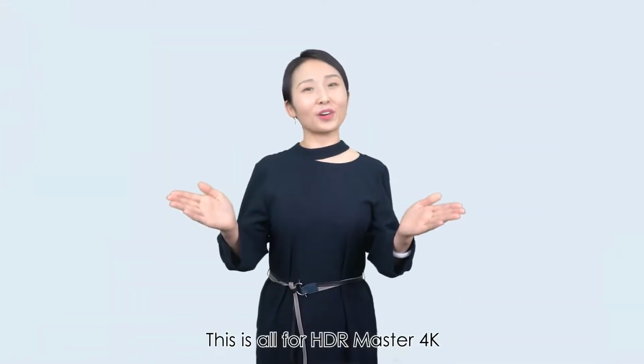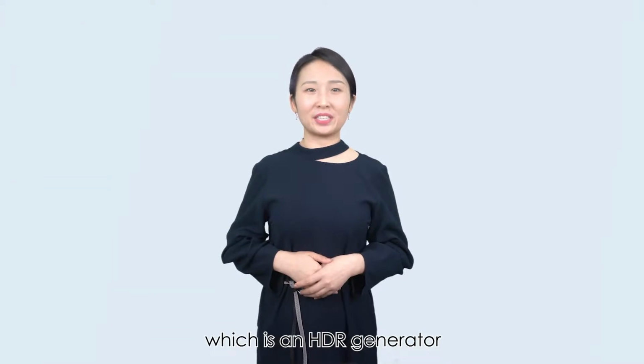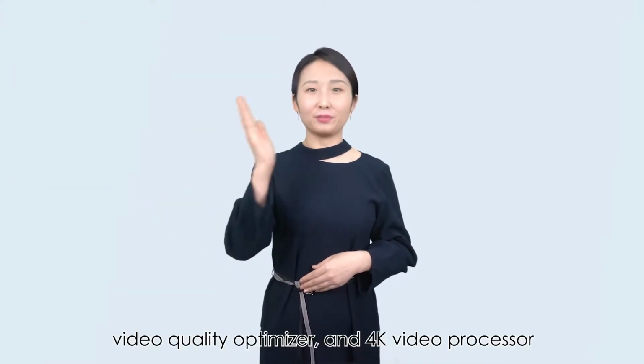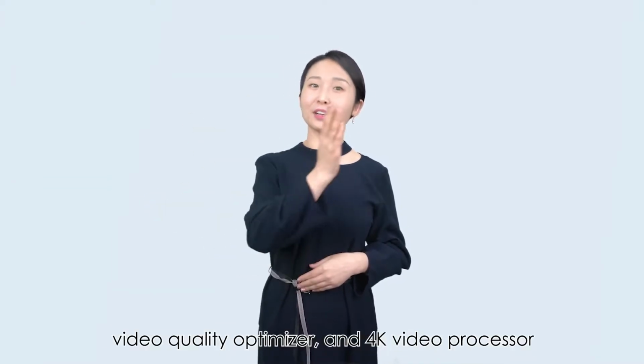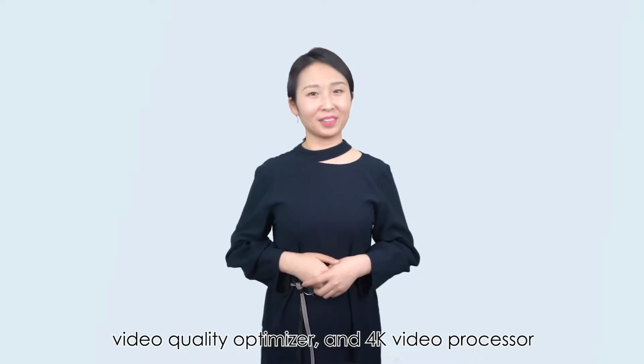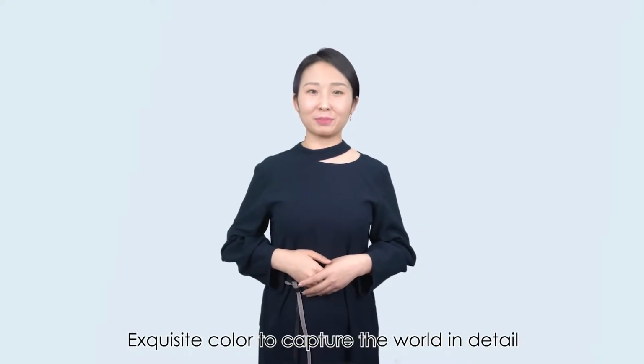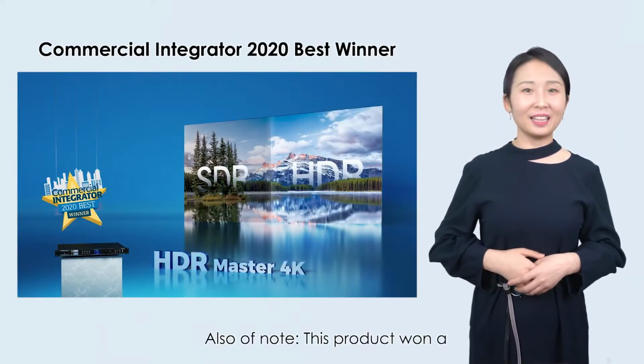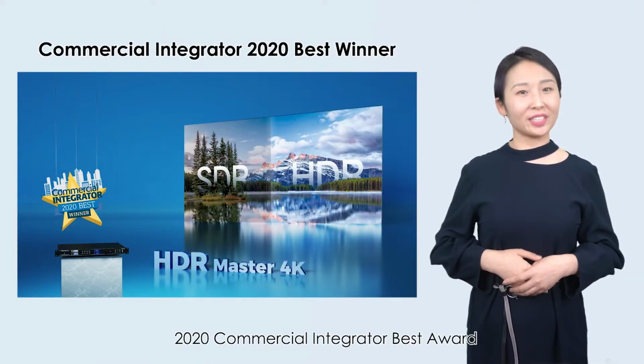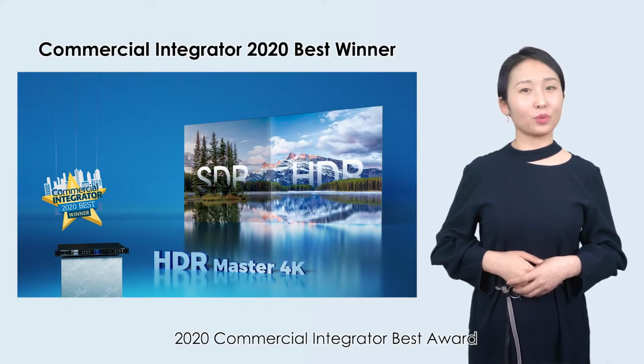This is all for HDR Master 4K, which is an HDR generator, video quality optimizer, and a 4K video processor. Exquisite color to capture the world in detail. Also of note, this product won a 2020 Commercial Integrator Best Award.